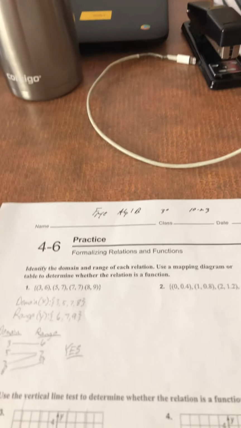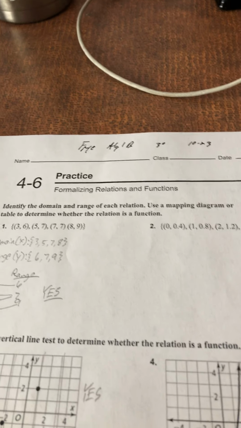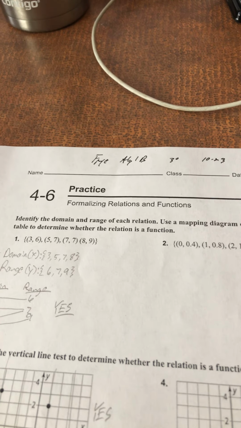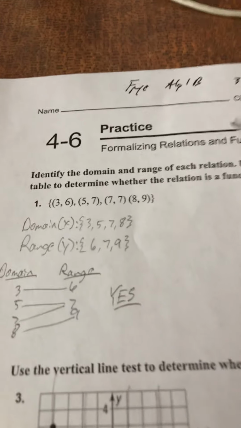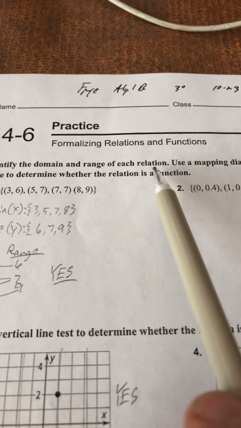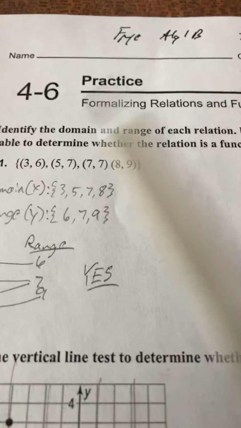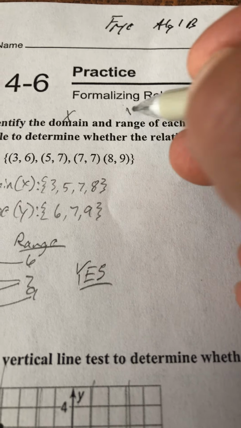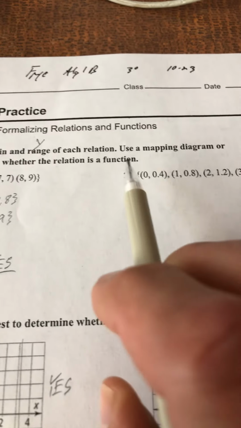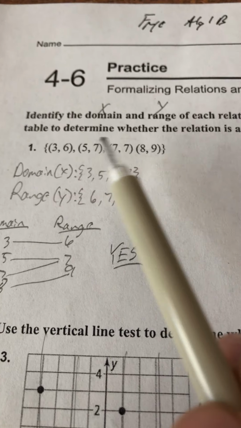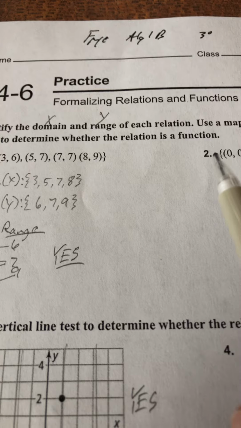Well, Algebra 1B students, we're looking at 4-6 practice from Fry today. And I want to walk you through the odd ones just to help you out a little bit. For this first section, identify the domain and range of each relation. Remember, domain is going to be the x values. Range is going to be the y values. Using a mapping diagram or a table to determine, I'll do both, whether each relation is a function.